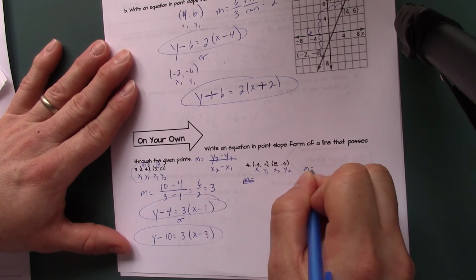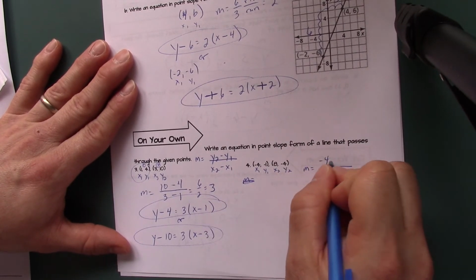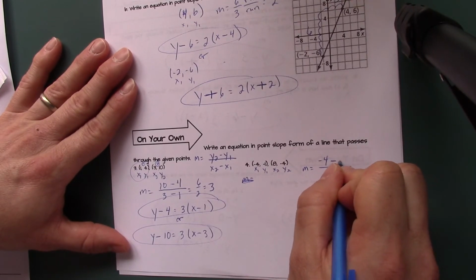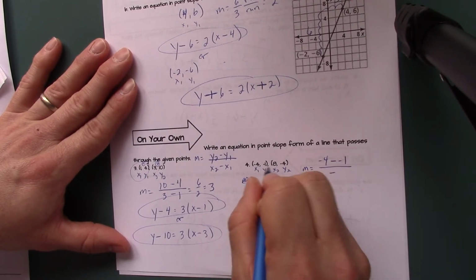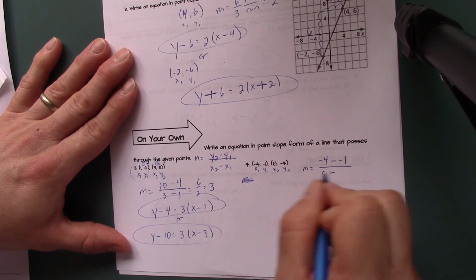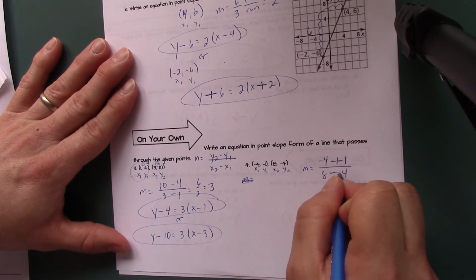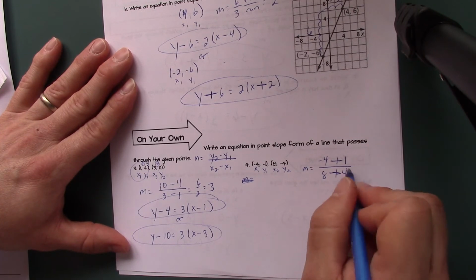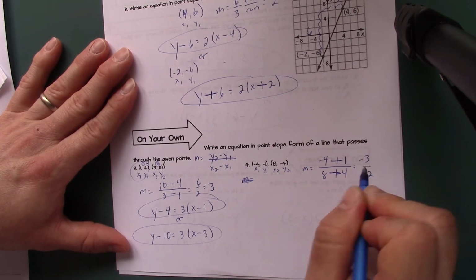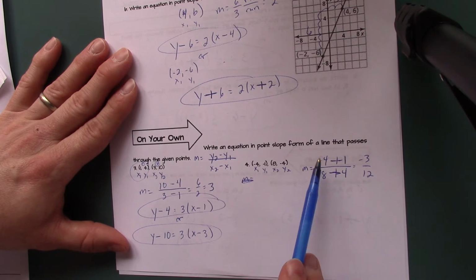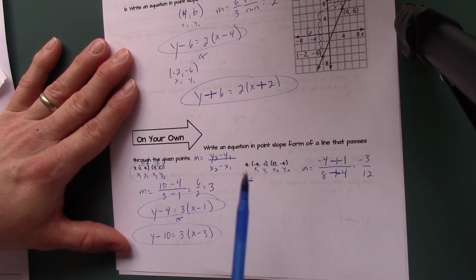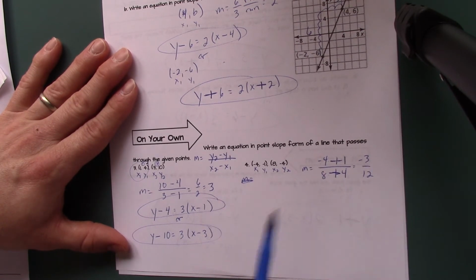Running out of a little room there, so let's go. Negative 4 minus negative 1, y2 minus y1, x2 minus x1 is that, and this becomes a big plus sign, this becomes a big plus sign, and I get negative 3 over 12. Now, I don't need you to do that in your head. Go in the calculator and go negative 4 minus negative 1. It'll tell you it's negative 3. 8 minus negative 4, it'll tell you it's 12.